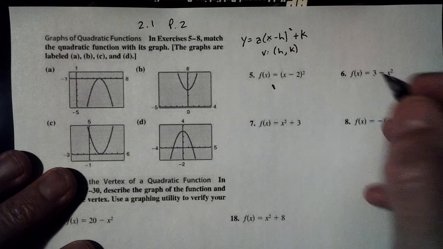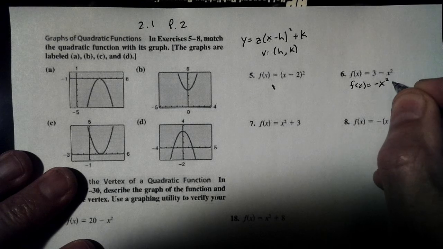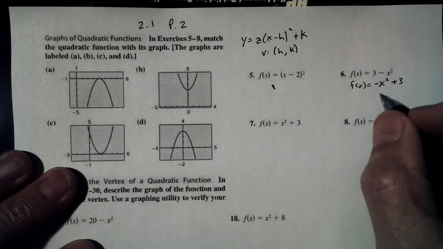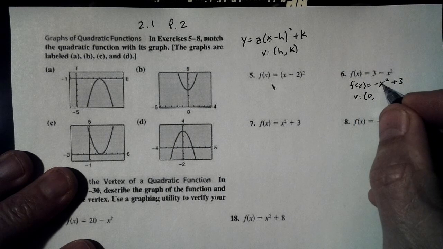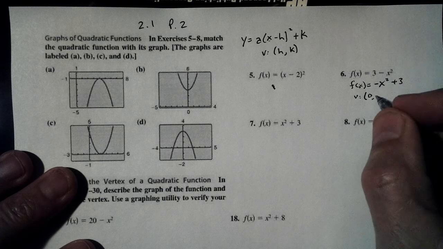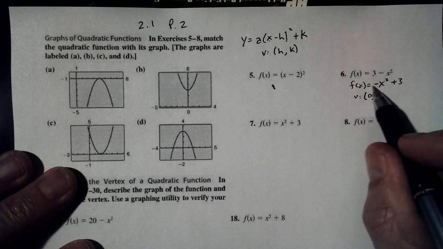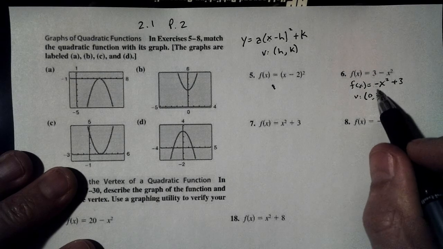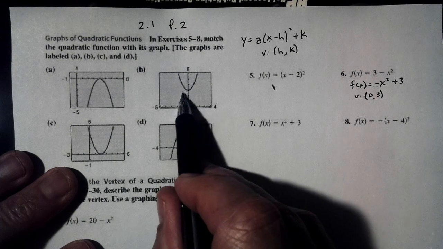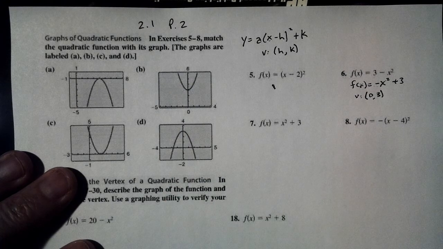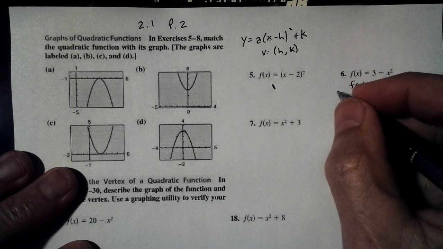I don't want to do 5. That one's for you. I'm going to rewrite this one as f of x equals negative x squared plus 3. So in this case, the vertex x is 0. When x is 0, we get 0 plus 3. f of x, or y, is 3. So I'm looking at vertex 3, and this graph is upside down. So I'm looking for vertex (0, 3). So far so good, but the parabola should be upside down. So (0, 3), upside down, and that is our only choice, D.